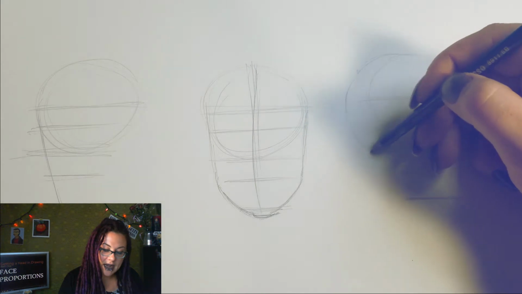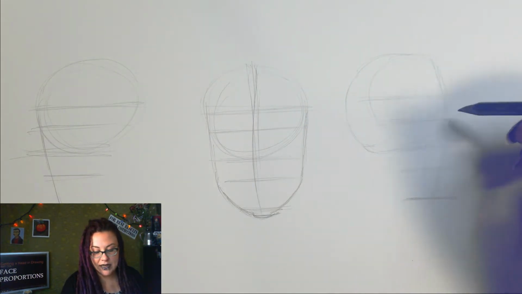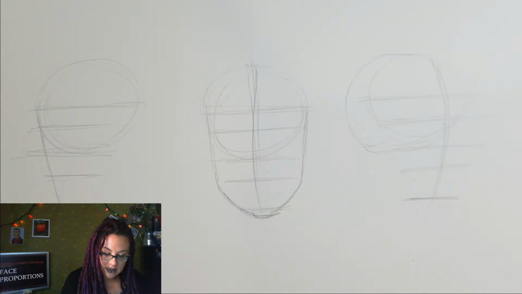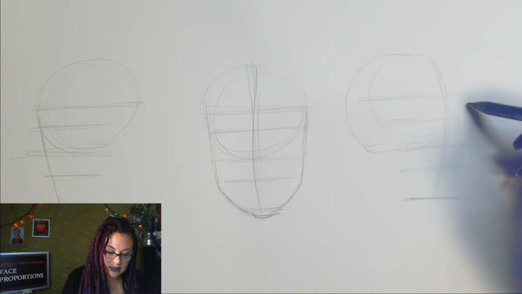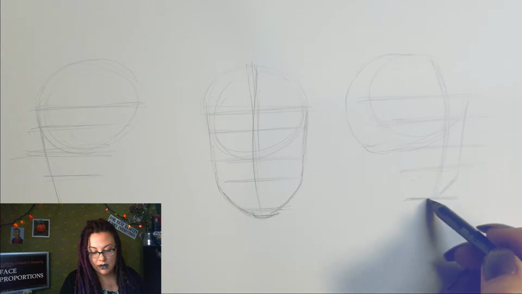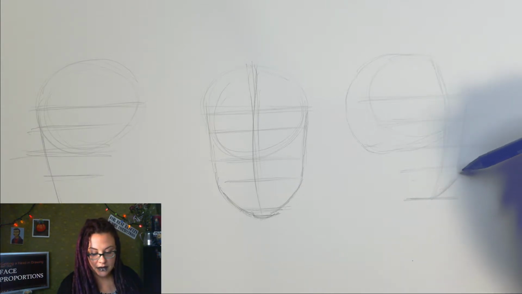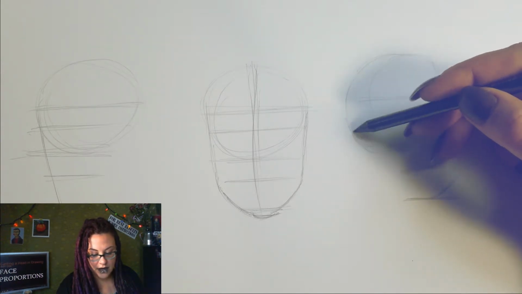So I'm just kind of going to add the back of the skull, which is kind of a bean. And pretty much the same thing. You go to the jaw, the mouth line, and then curve in. Go from the outer edge to the mouth line, then curve in.